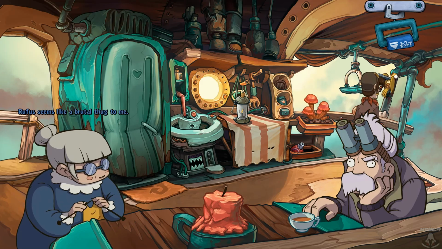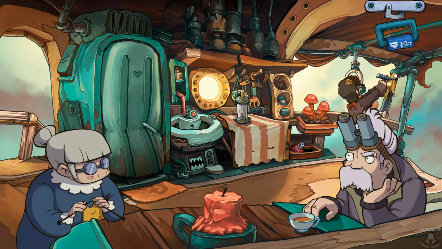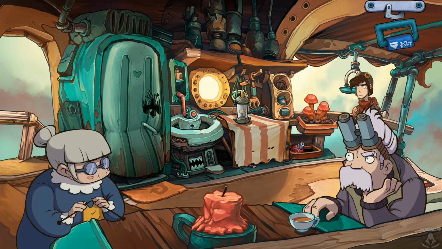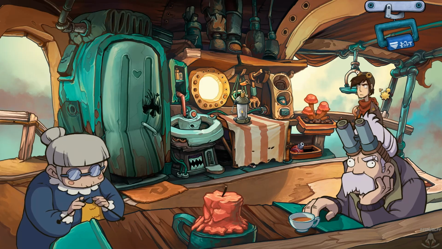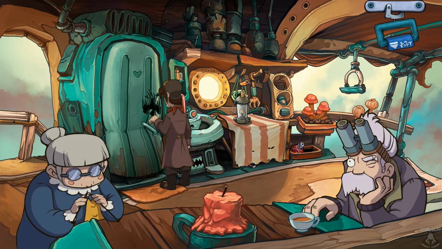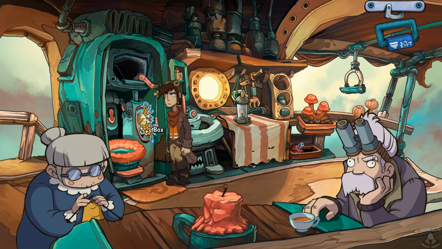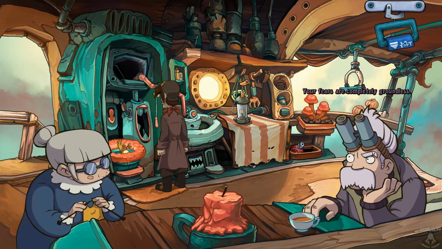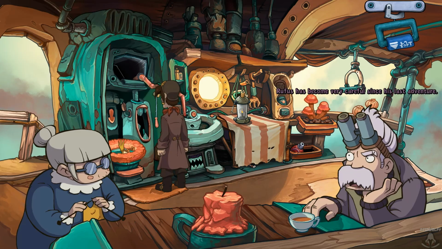Rufus seems like a brutal thug to me. Rufus? Brutal? Never. All I'm saying is that he seems very clumsy. Your fears are completely groundless. Rufus has become very careful since his last adventure.